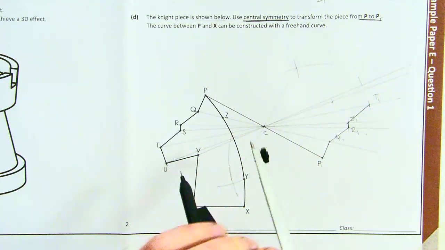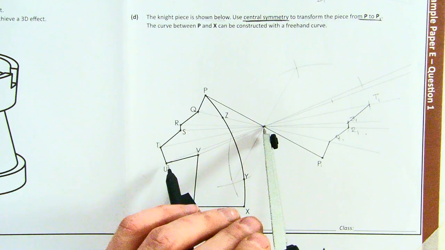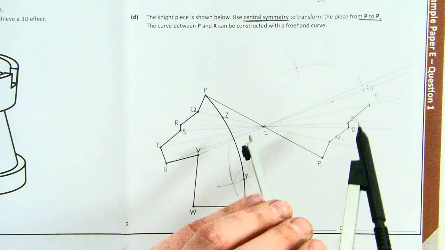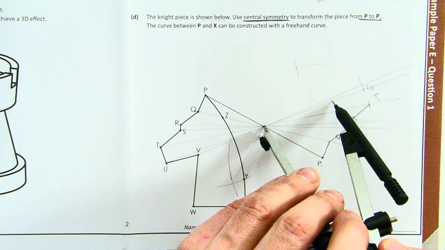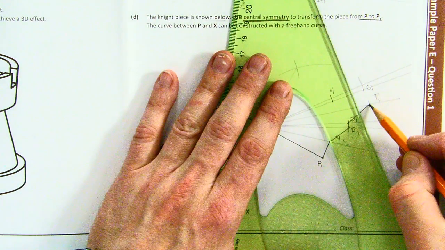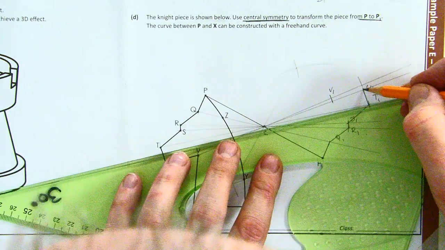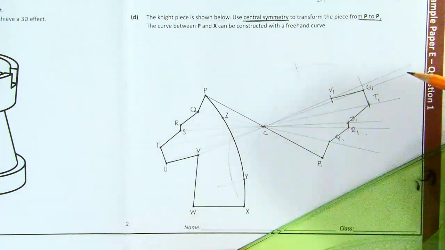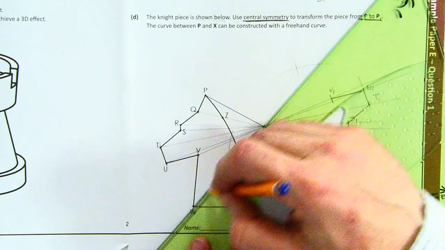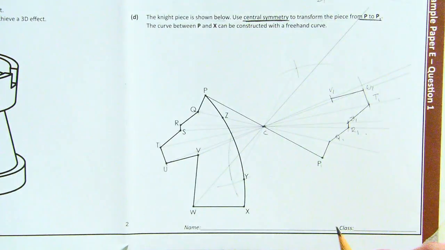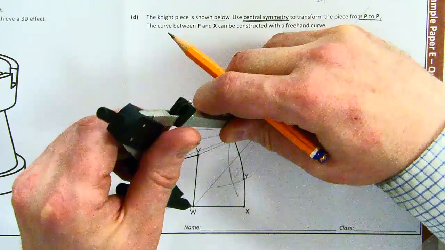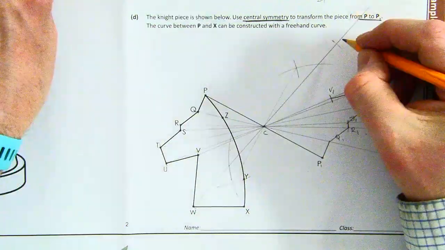Now, U is actually out here. And then V is here. V1. T joins to U. U joins to V. And we have W. W1.